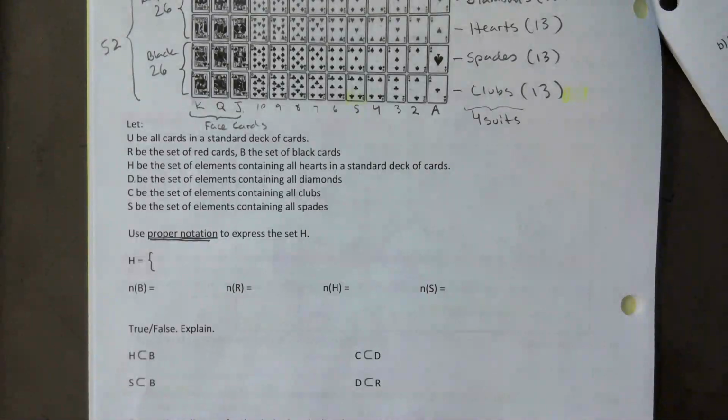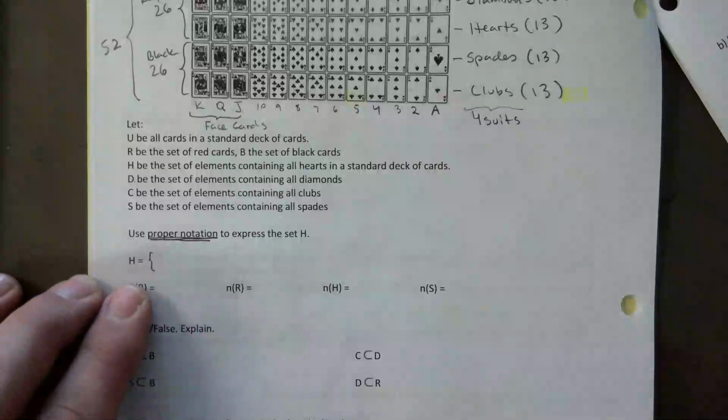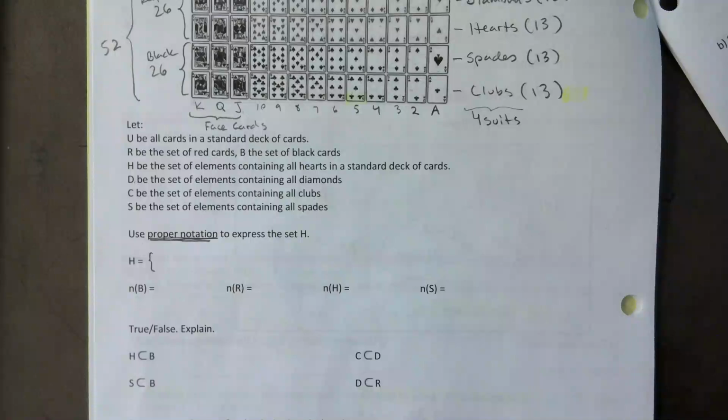So do you remember what needs to happen when you state your elements? There's 2 criteria you have to meet. It has to be arranged, right? So alphabetical or numerical. And you can't have repeats, okay? So that's important. So if you pay attention to that, then you should be fine.